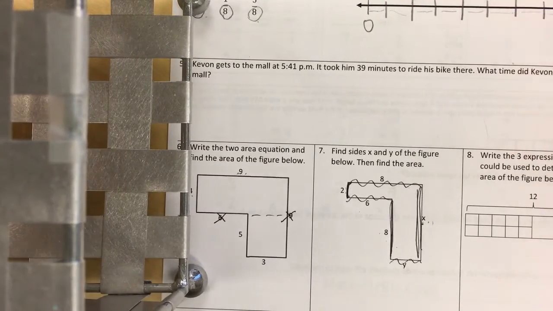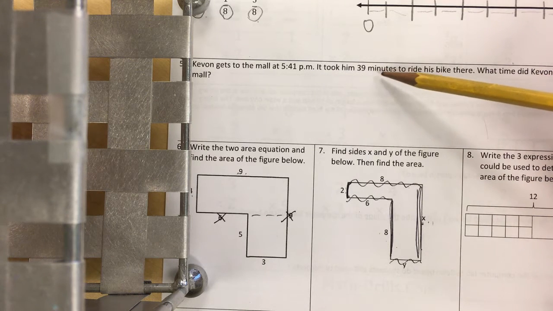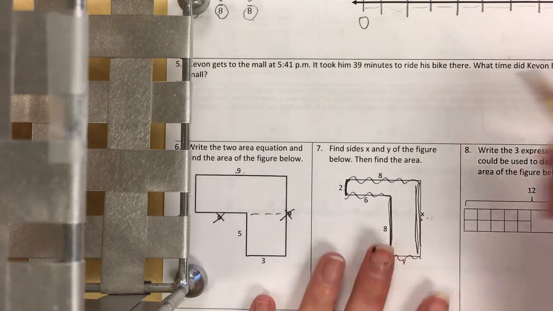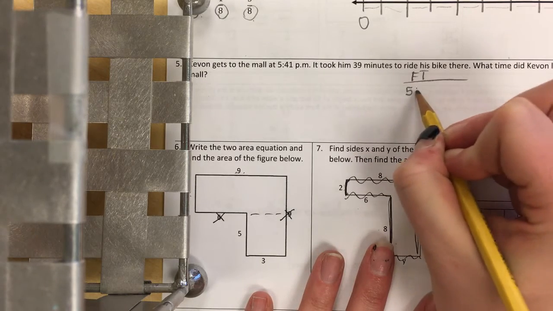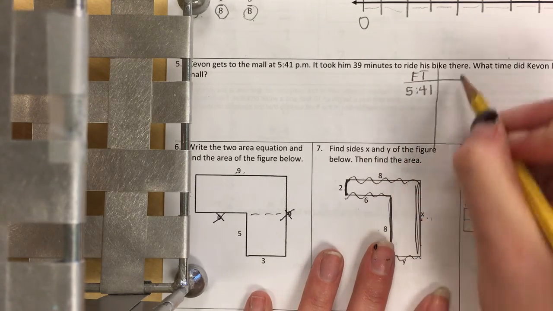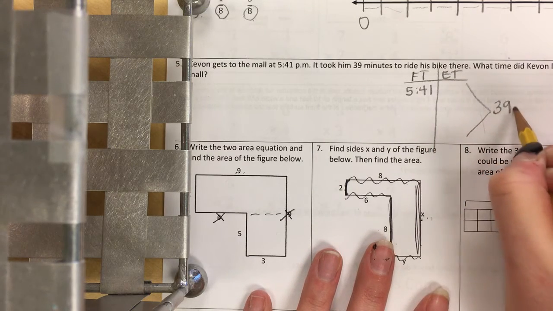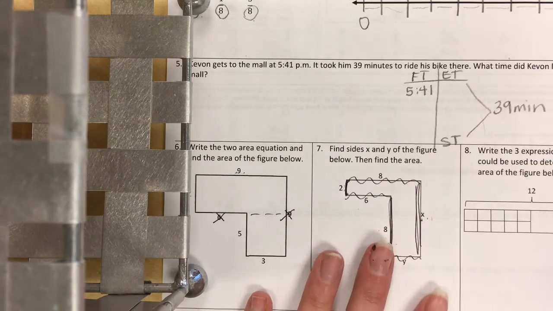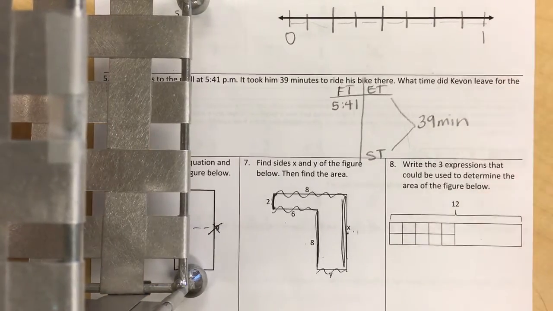Number 5, Kevon gets to the mall at 5:41 p.m. It took him 39 minutes to ride his bike there. What time did Kevon leave for the mall? So he got there, our final time, at 5:41. It takes him 39 minutes to get there. So you're actually going to be finding your start time for this problem. What time did he leave to get there?